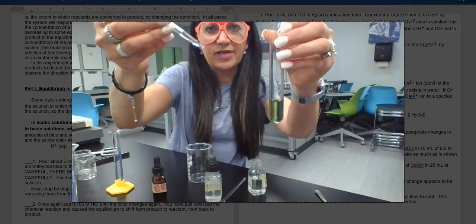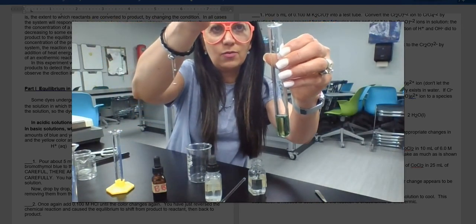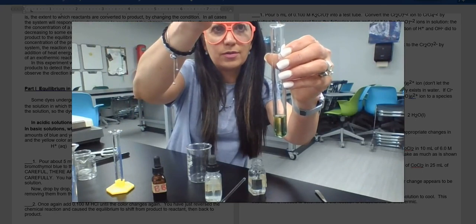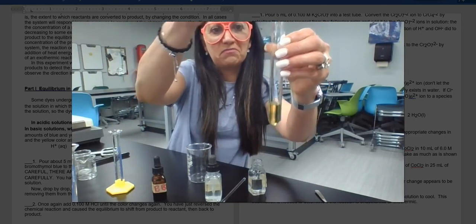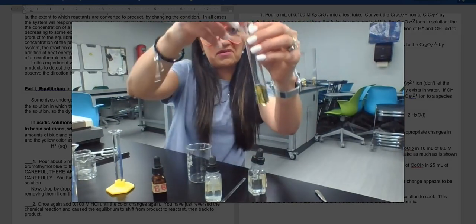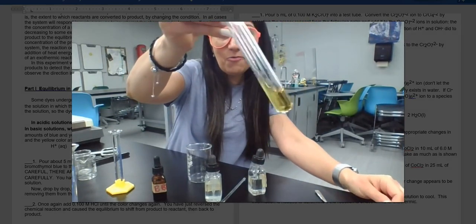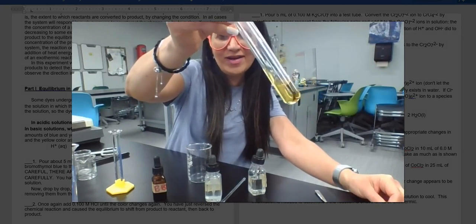So you can see it's kind of like this green color right now. 1, 2, 3, oh, I missed one. 4, 5. Maybe 6, but it's okay. Okay. Oh, what? Turned yellow.